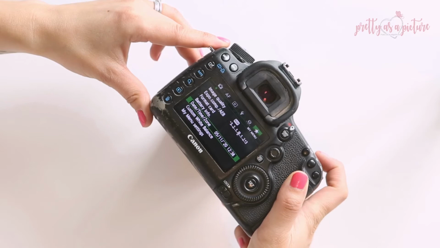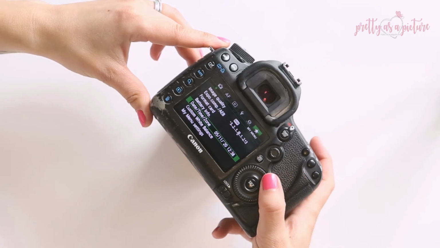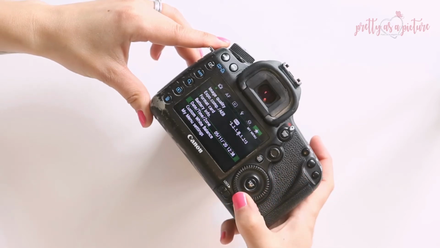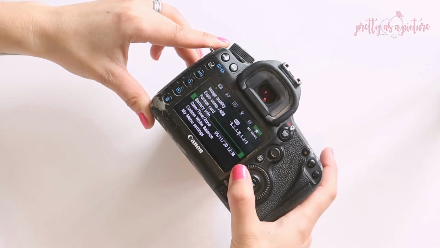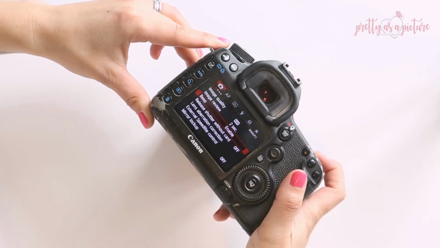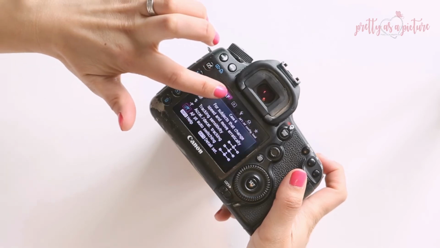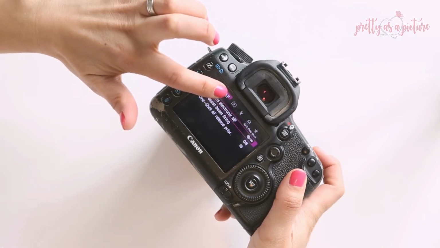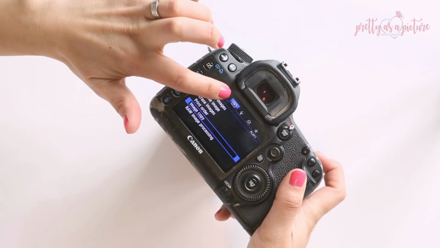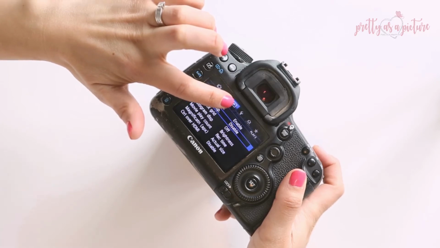So as you can see, using this dial here is how I just move up and down my menu, and then the dial on top of the camera is how I move through to all the different pages of settings on the menu. And you just click the shutter button to come out of the menu.